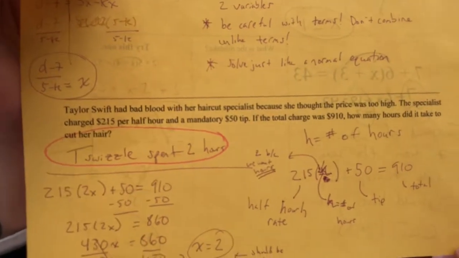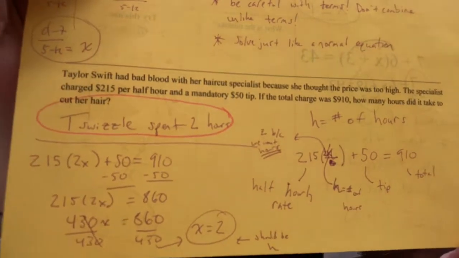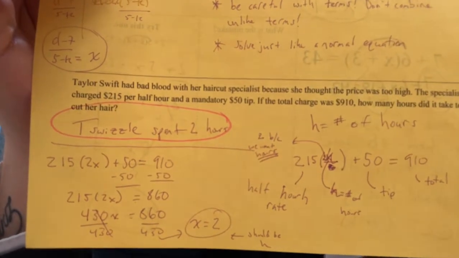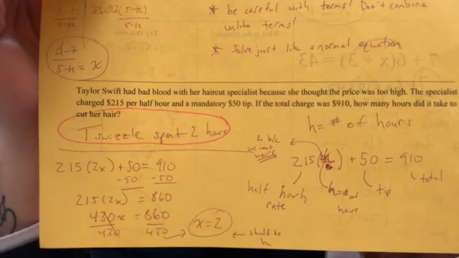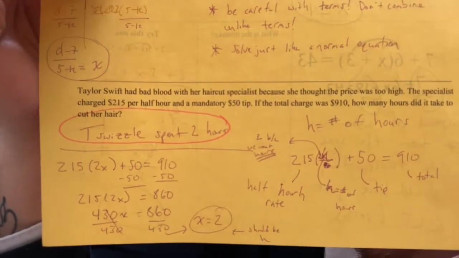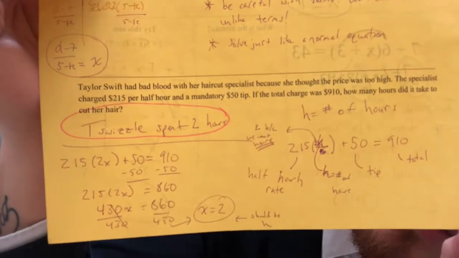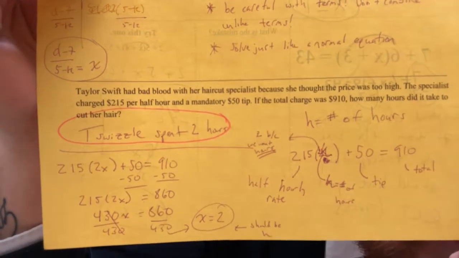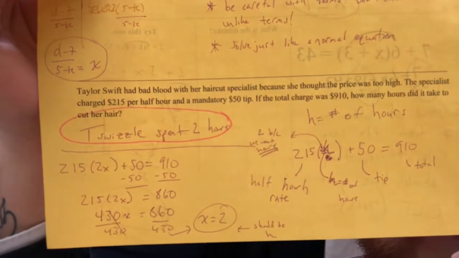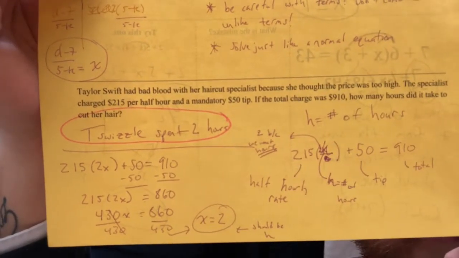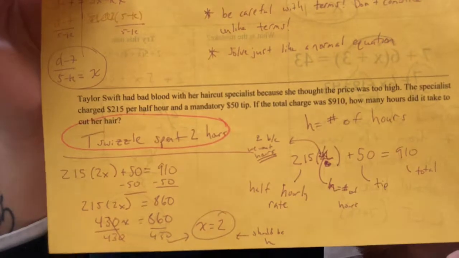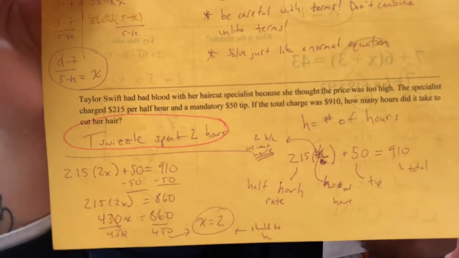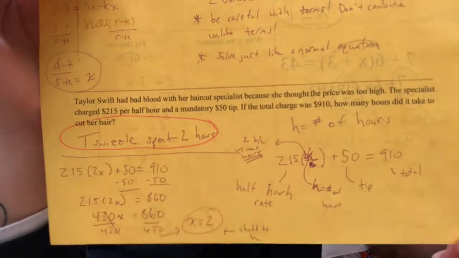She had a situation with a haircut, and this is where we have to be mathematicians here. Read the verbal, ask ourselves what it's asking us, define our variables, set up our equation. When we're satisfied with our model that represents this situation, we solve it, and we realize x equals 2, and what does that mean? It means that she spent 2 hours getting her haircut because she spent $910 with a $215 rate per half hour and a $50 tip, which is kind of a skimpy tip, Taylor Swift. I'm not gonna lie, I wouldn't be too happy with that.